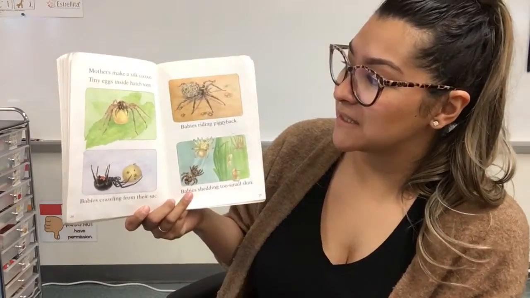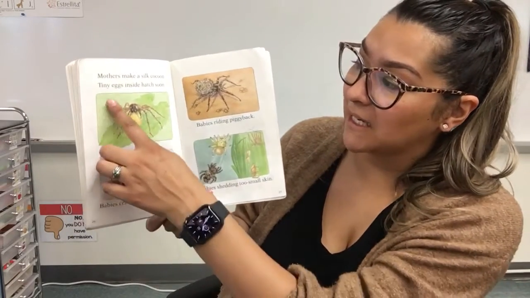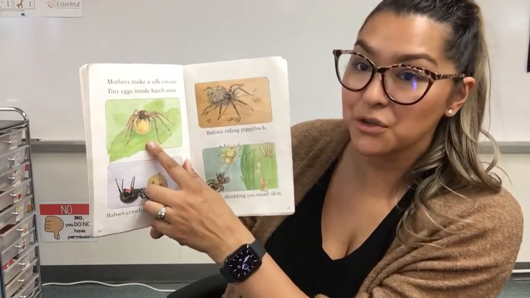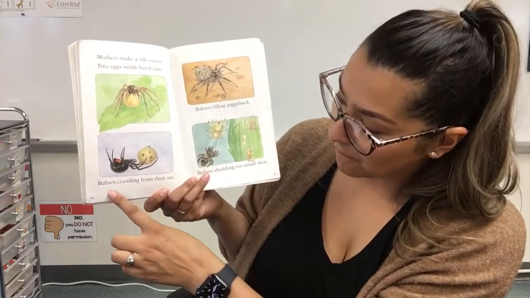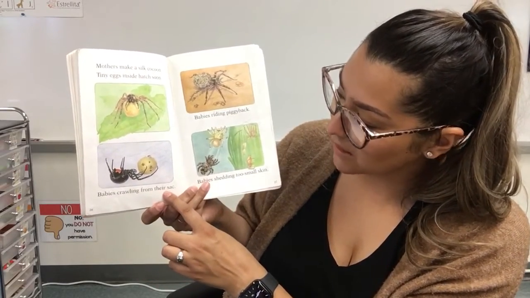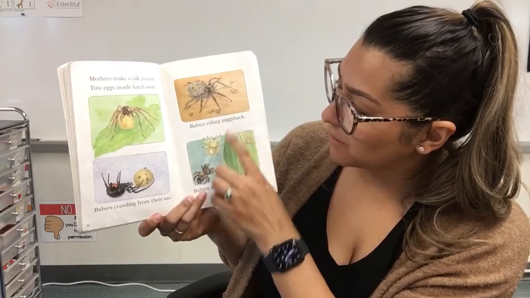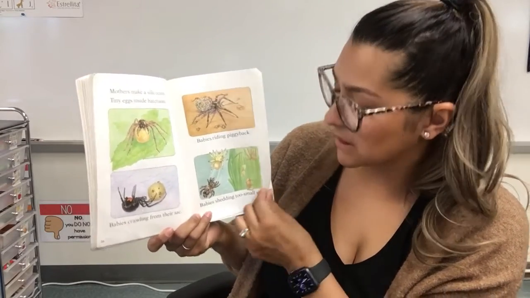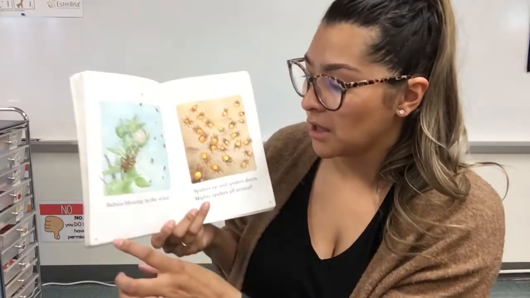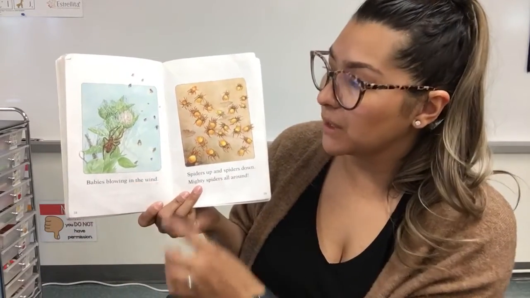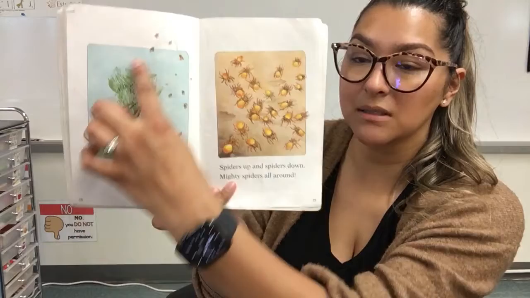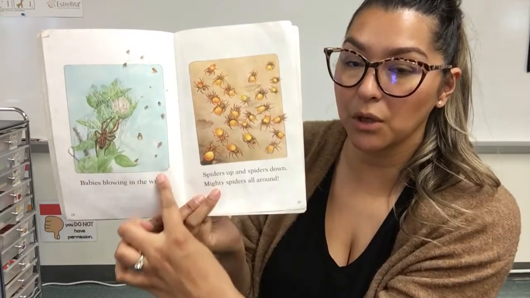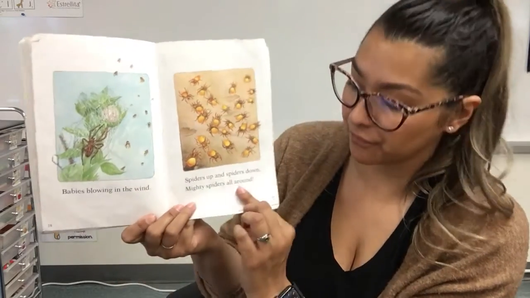Mothers make a silk cocoon. Tiny eggs inside hatch soon. Babies crawling from their sack. Babies riding piggyback. Babies shedding too small skin. Babies blowing in the wind. So look, sometimes after they hatch, they just go blowing and they land wherever.